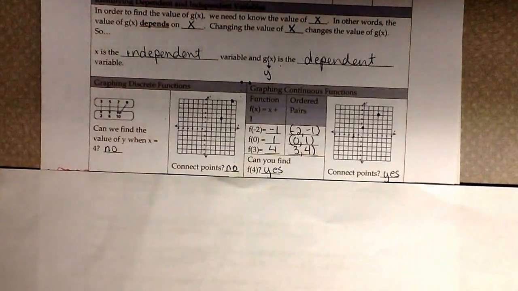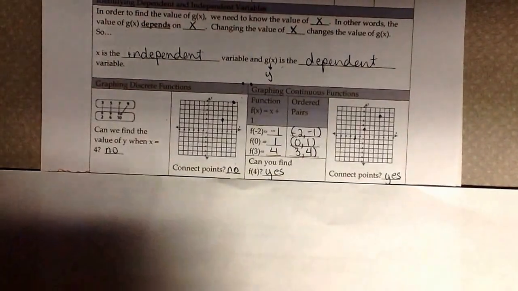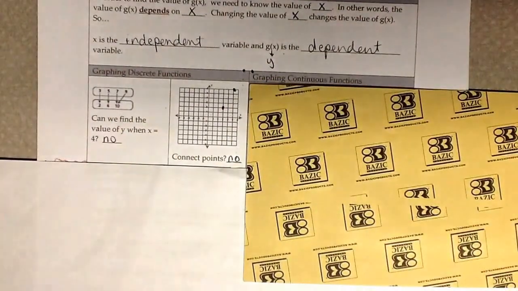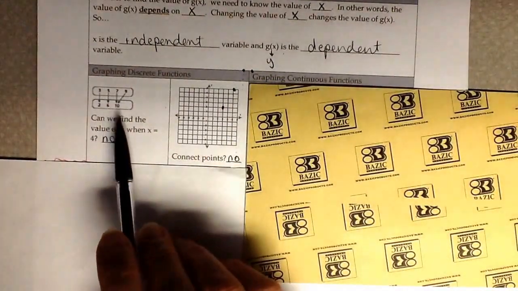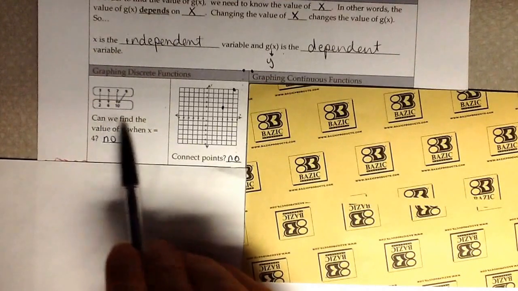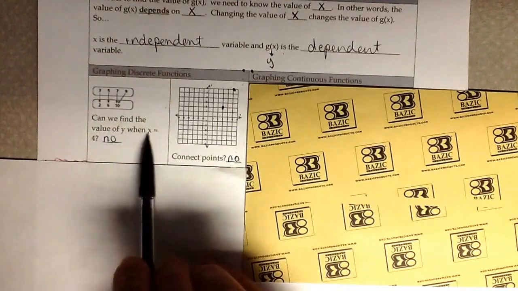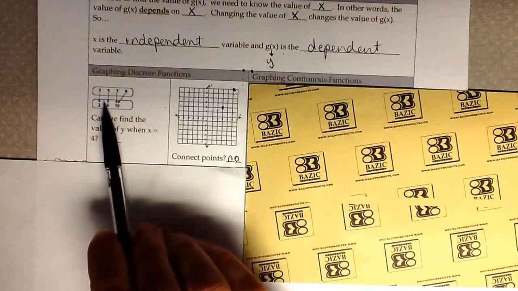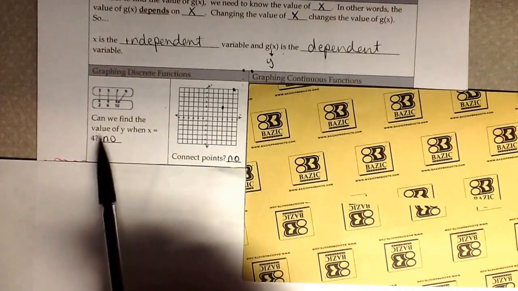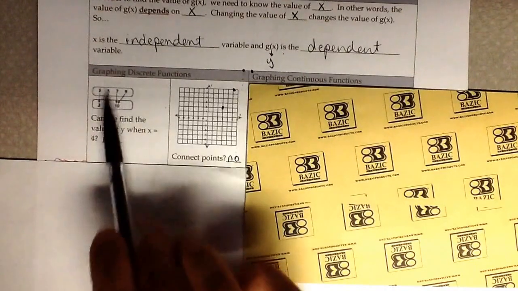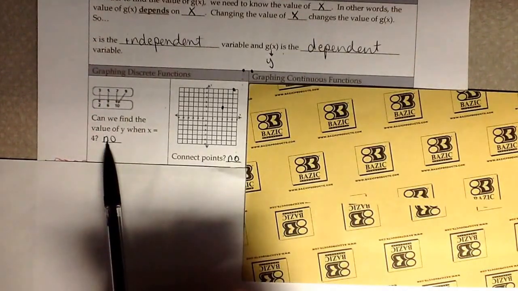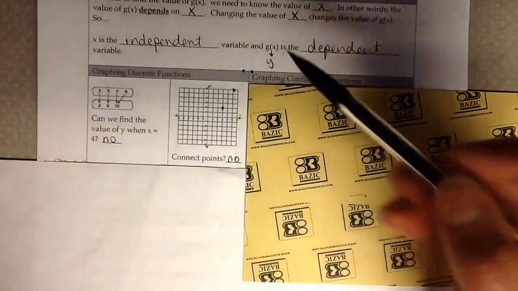So let's look at a discrete function on the left side here. A discrete function is when we do not connect the points. And a discrete function can be represented by a mapping. So I'm going to ask you the question, can we find the value of y when x is 4? Well, if we look up here, we don't have a 4 listed in the x mapping here, so we don't know what the value for y would be. So no, we can't find the value.